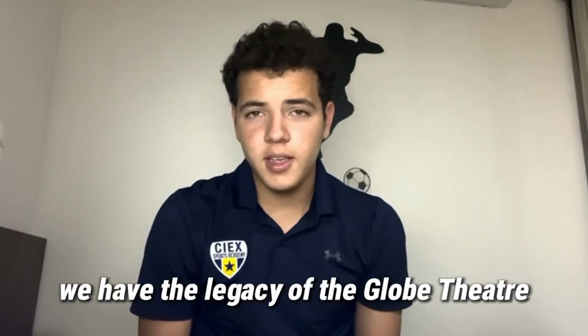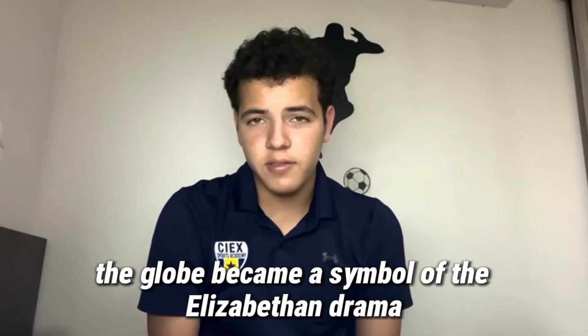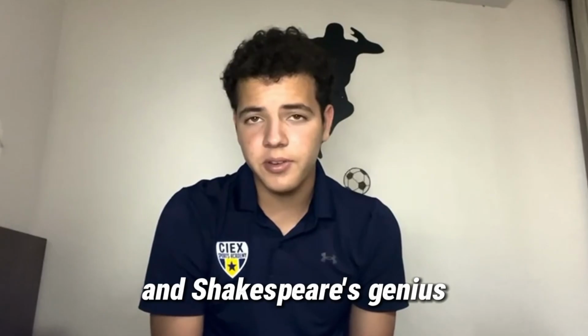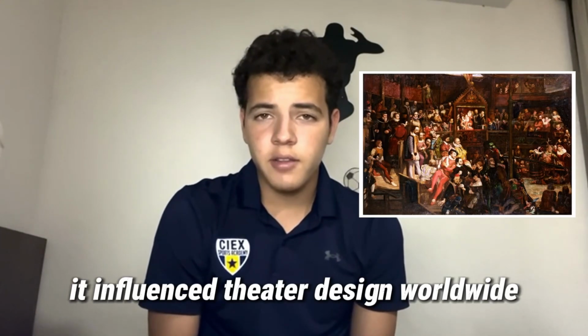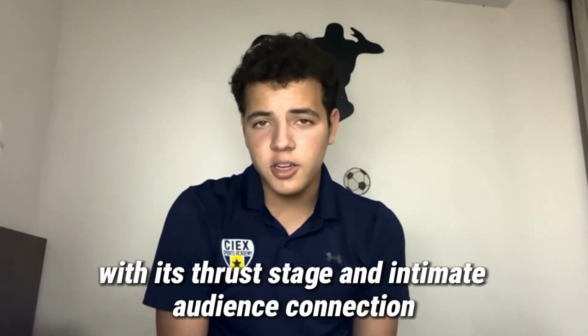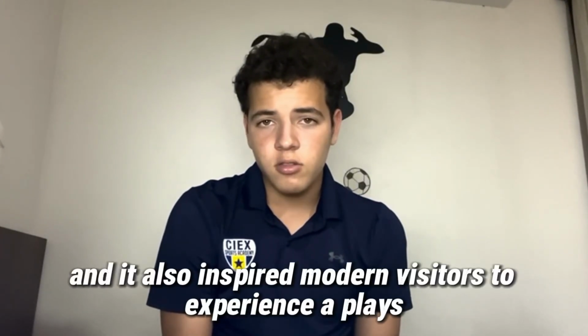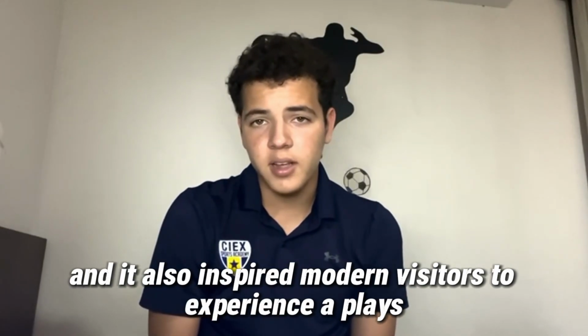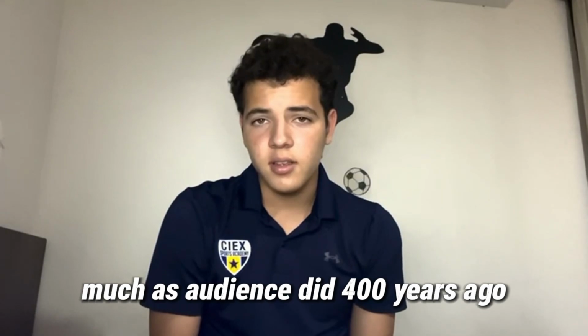Legacy. We have the legacy of the Globe Theatre. The Globe became a symbol of the Elizabethan drama and Shakespeare's genius. It influenced theater design worldwide with its thrust stage and intimate audience connection, and it also inspired modern visitors to experience plays much as audiences did 400 years ago.